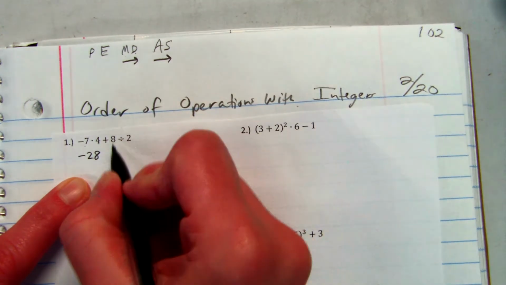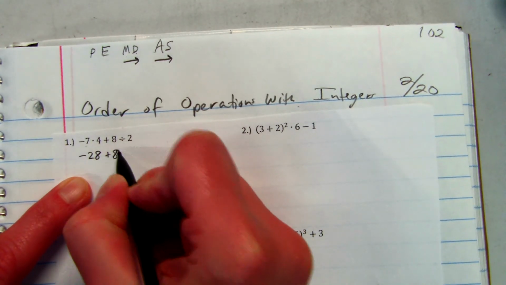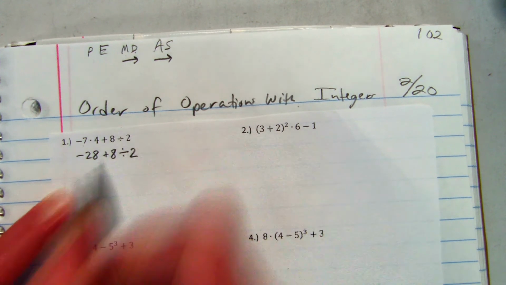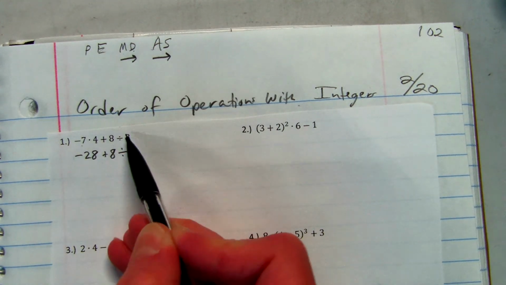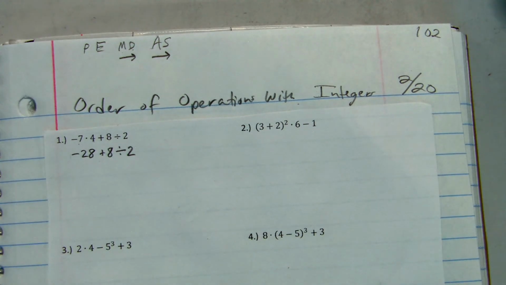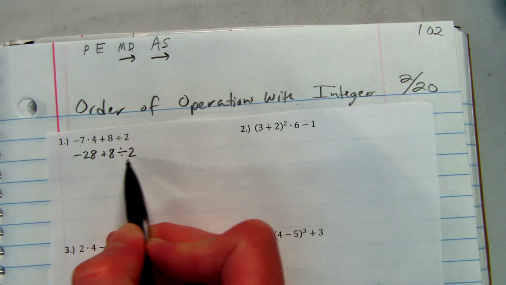Now I want you to go ahead and rewrite +8 divided by 2 on your paper. So you write down the part that you changed, but copy down the rest of your problem. That way you won't get confused. All right, so we did some multiplying. There's still a divide over here that we need to do.